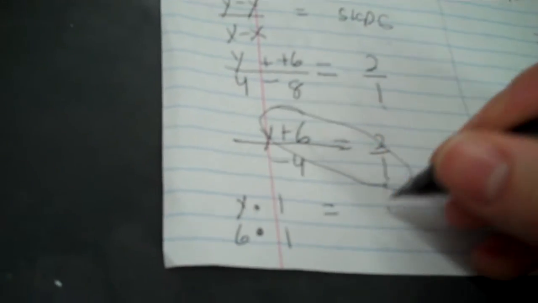Alright, now I circled the part with the variable. We got a y and a 6 that are separated, okay? So both those have to be multiplied by 1. So that's going to be 1y, and that's going to be 6. So that side, you got 1y plus 6. Now on the other side, negative 4 times 2 is negative 8.